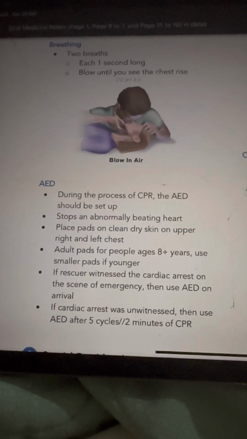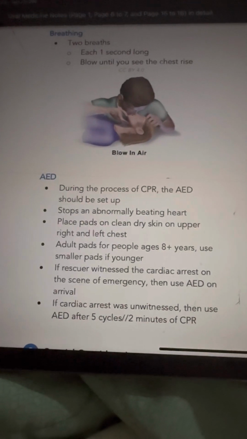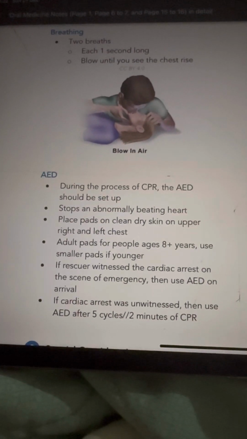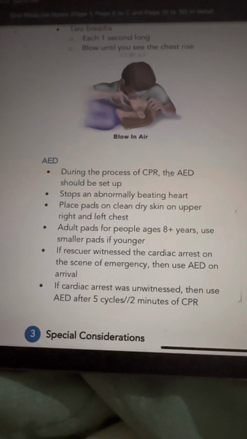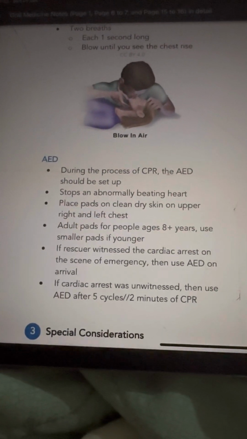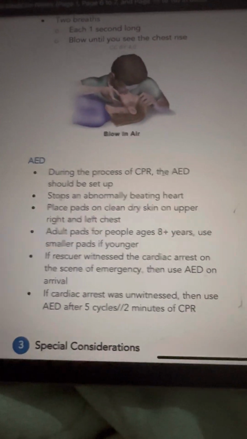If the rescuer witnesses the cardiac arrest at the scene of the emergency, then use the AED on arrival. If the cardiac arrest was unwitnessed, then use the AED after 5 cycles, or 2 minutes, of CPR.